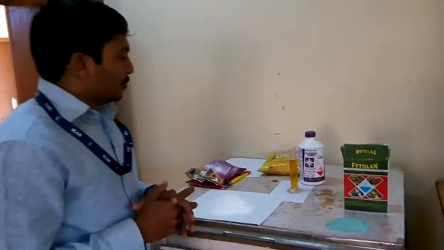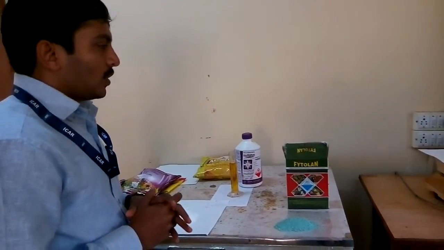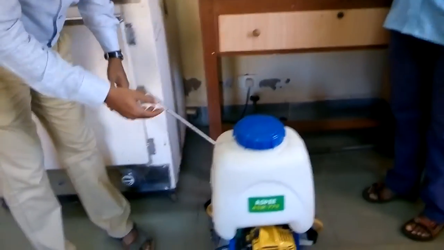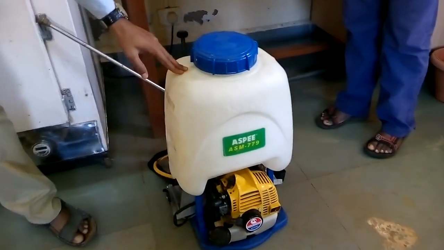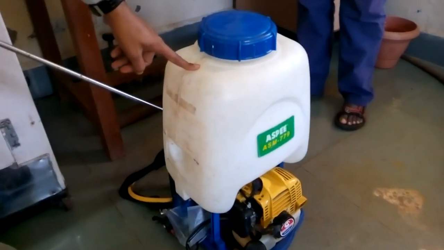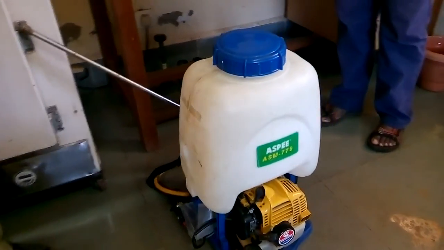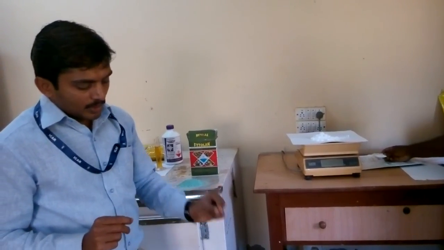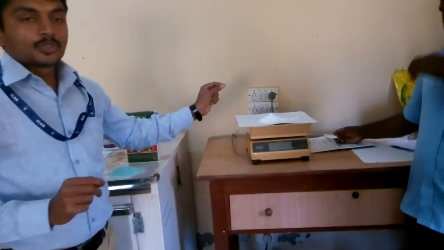Now we'll show you how to measure the fertilizers. We do have a pump here which has a capacity of 20 liters. This is a 20 liter water capacity pump. So when we recommend boron fertilizers to be sprayed at a rate of 2 grams per liter, we should weigh for 20 liters of water 40 grams of boron fertilizer.